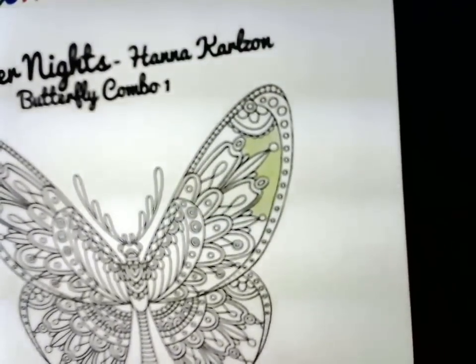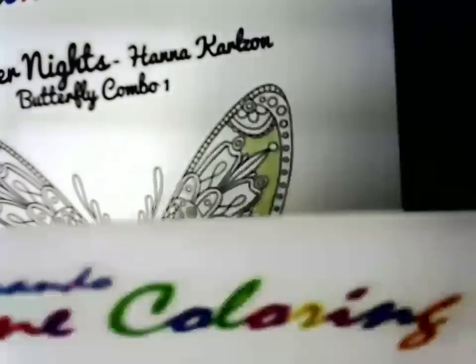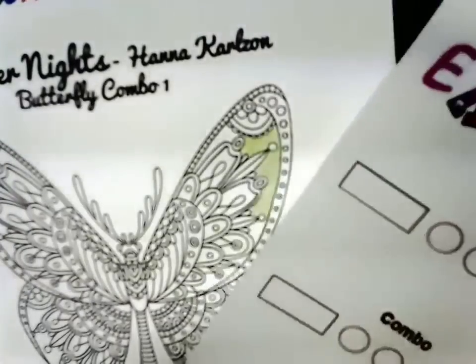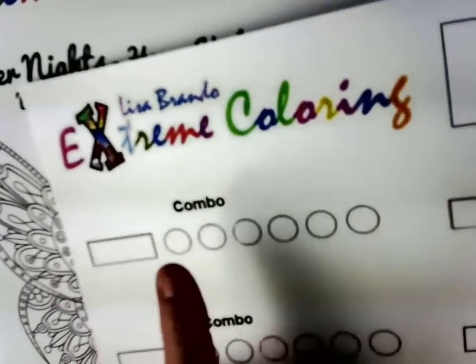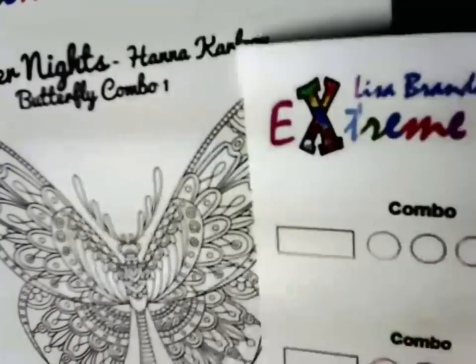This is Prismacolor, Pale Sage. Now, the way I'm going to do this color by numbers kit is my standard way I do it. I'm going to put the box in here and I'm going to write down the combination.